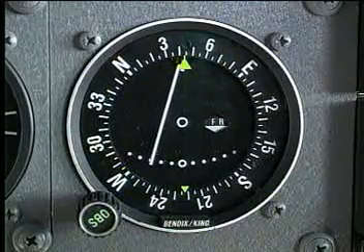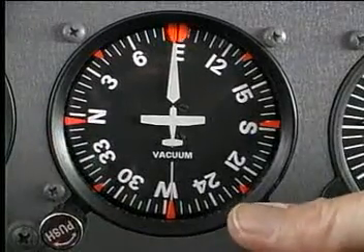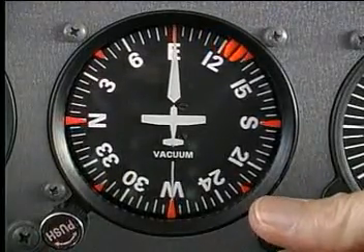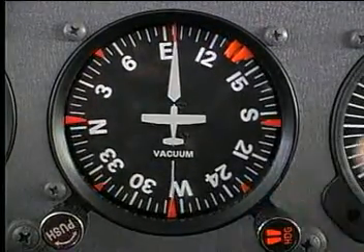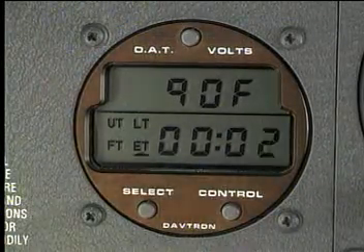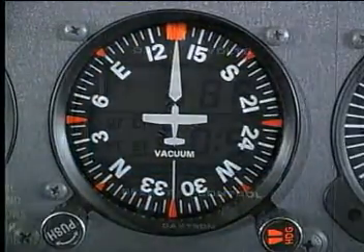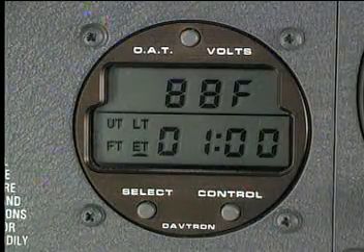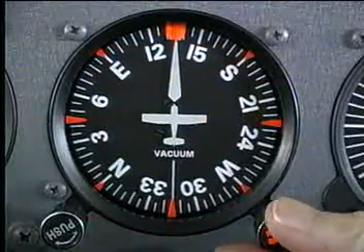Well, we're now east of Barrett, so it's time to make our procedure turn. I'll turn to the right of the localizer to a heading of 134. And now that I have my wings level, I'll start timing for 1 minute. There's my 1 minute. So I'll make a 180-degree left turn now to a heading of 314.